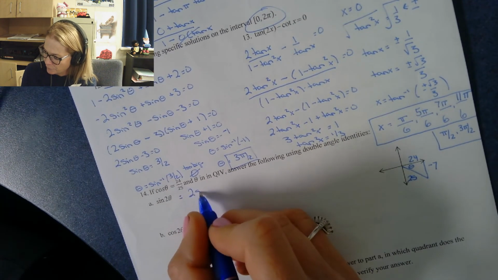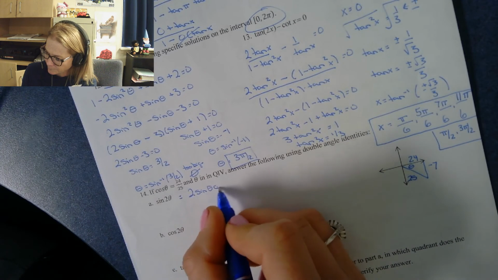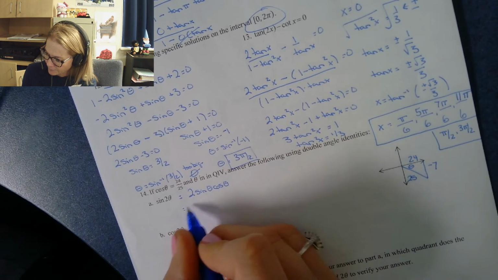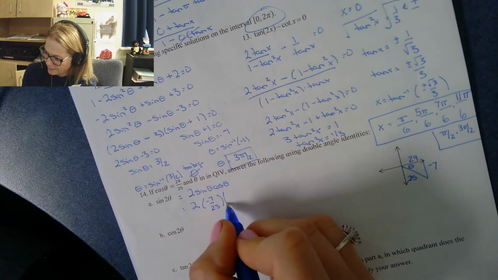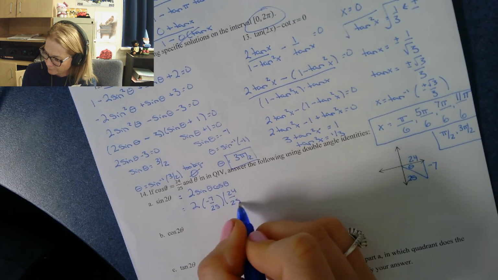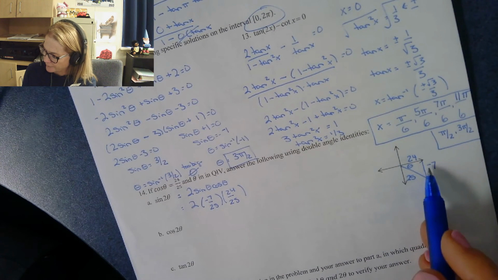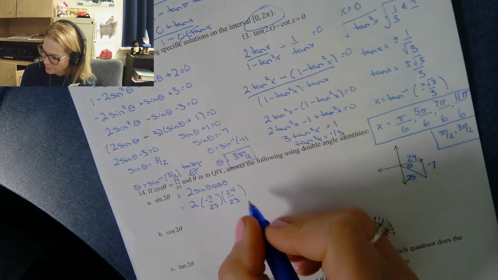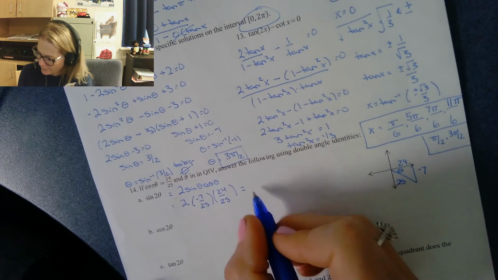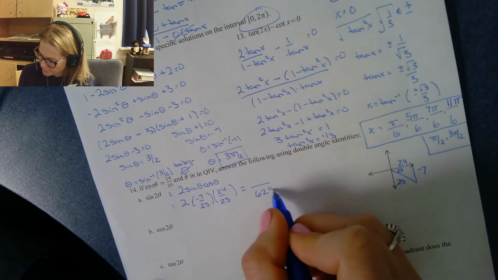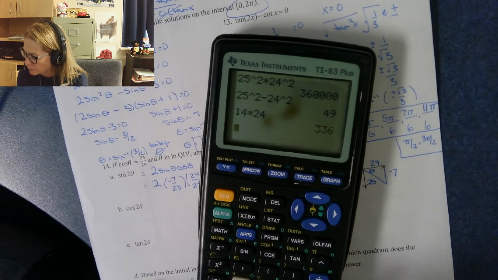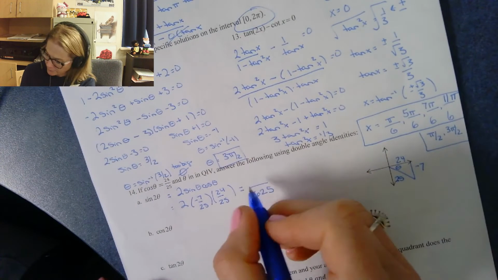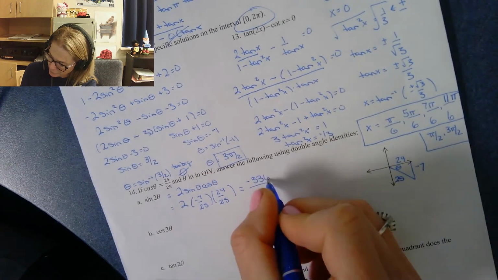So this is 2 sine theta cosine theta. So 2 sine of theta here is negative 7 over 25 and 24 over 25. Okay? Sine is negative 7 over 25, 24. There you go. And we tried to give you nice ones to multiply on the test. But if you have to do a little bit of long multiplication, it won't kill you. 14 times 24 is not so bad. This is negative 336 over 25.